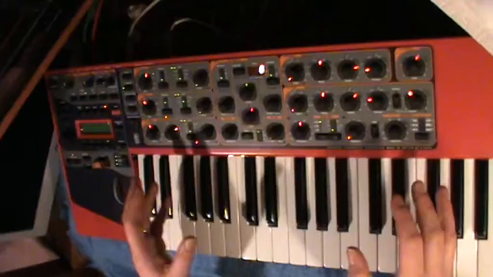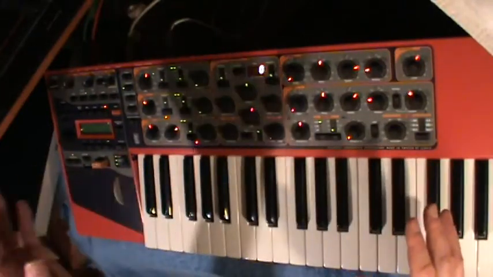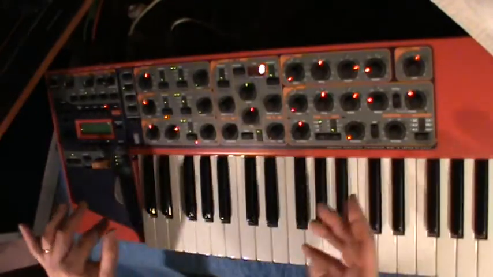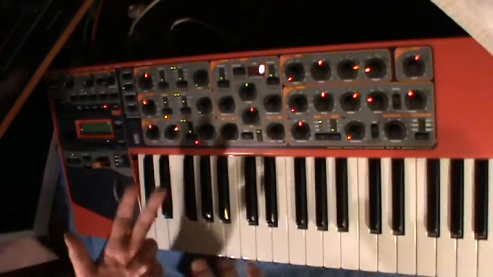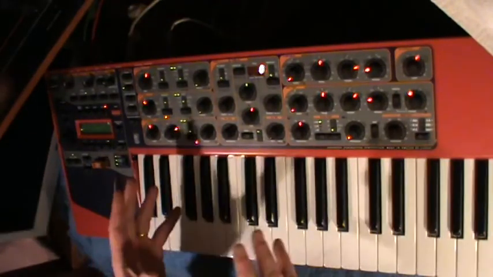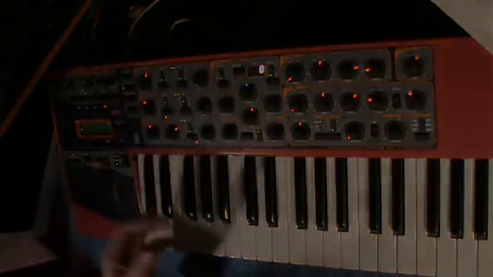But this is basically the sound parameters of the machine. In this video, I won't go into this section over here, which controls things like the arpeggiator, the glide functionality, and things like that. That's for a later day. But I'll leave it at this.